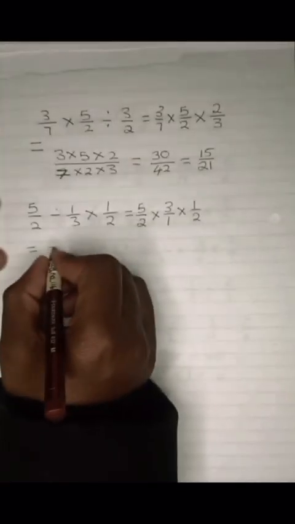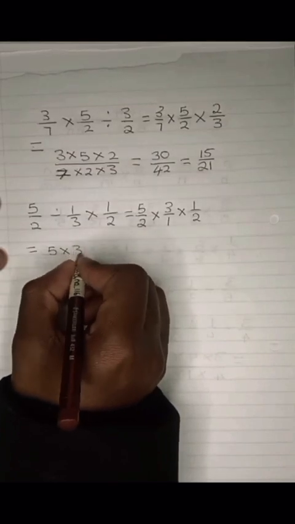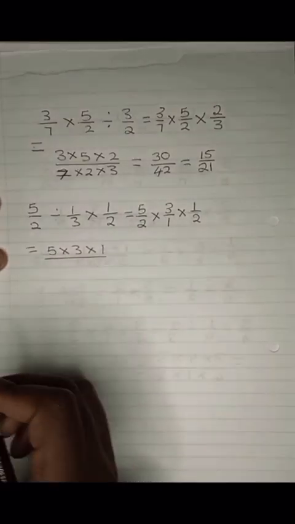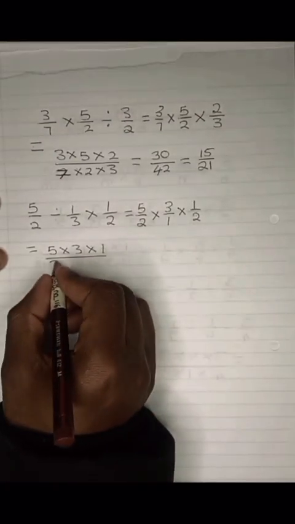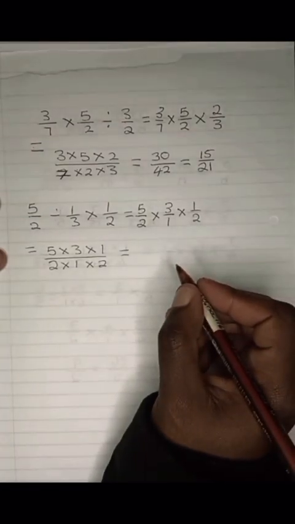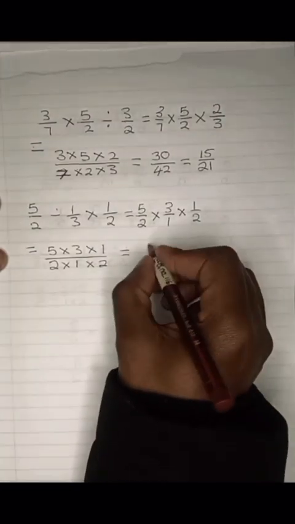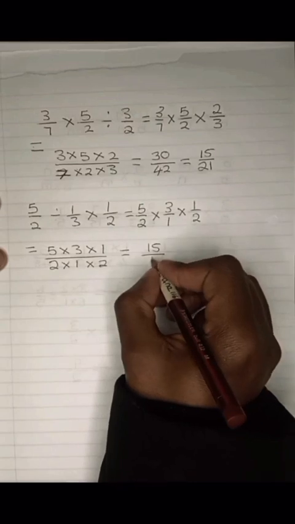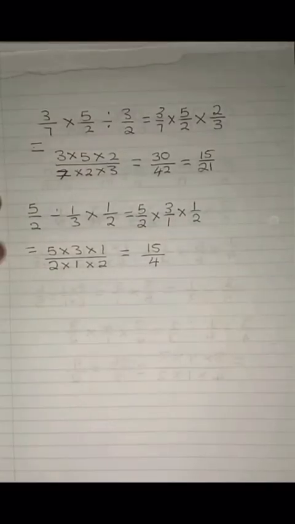So when you have it like this also, you multiply 5 multiplied by 3 multiplied by 1, and also multiply your denominators. So it's going to be 2 multiplied by 1 multiplied by 2. So 5 multiplied by 3 multiplied by 1 is 15, and then 2 multiplied by 1 multiplied by 2 is 4. That would be your final answer.